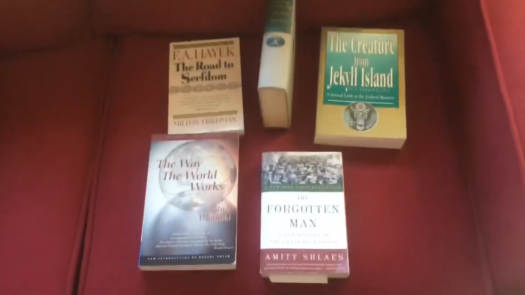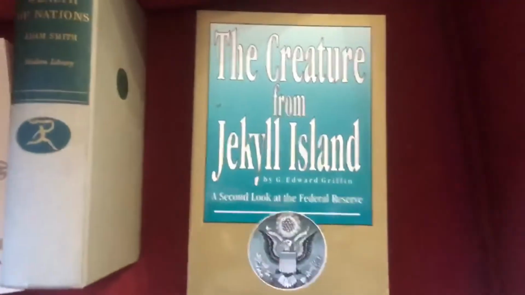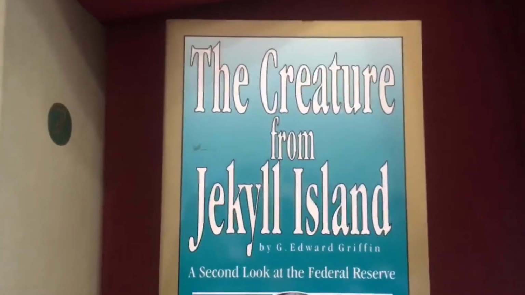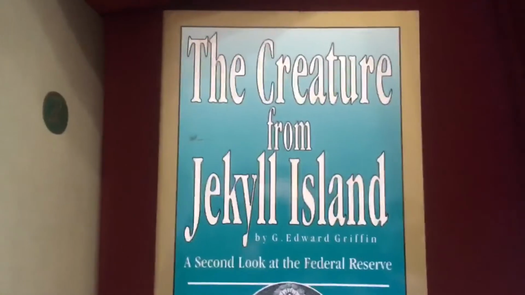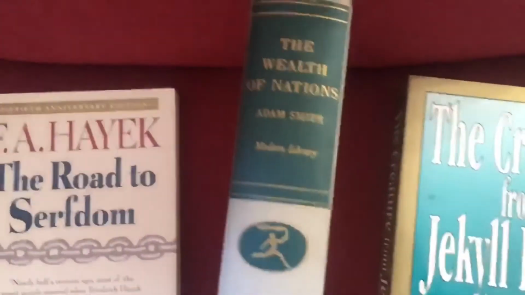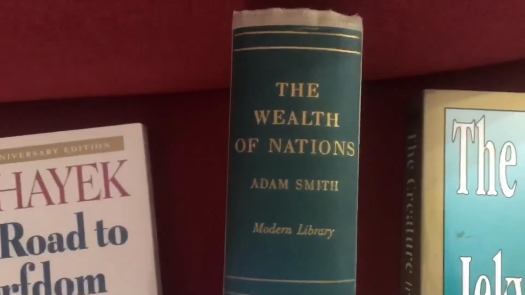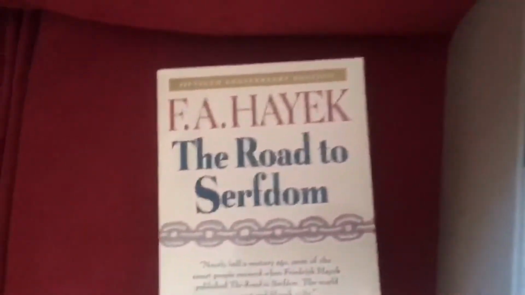Here's a couch with books on it. Let's take a closer look. Oh, the creature from Jekyll Island. Sounds kind of scary. That's the way the Federal Reserve is. We'll learn about that. The Wealth of Nations by Adam Smith. That's good. Wealth is good. It's better to have wealth than to not have it.